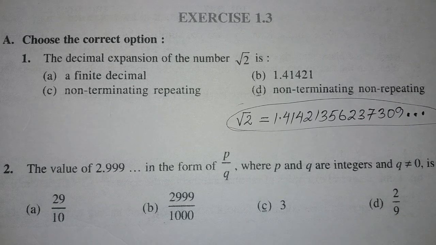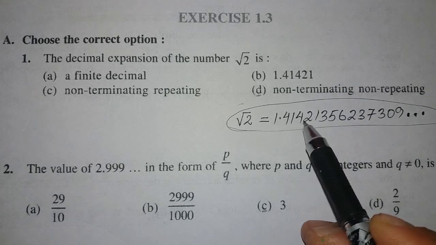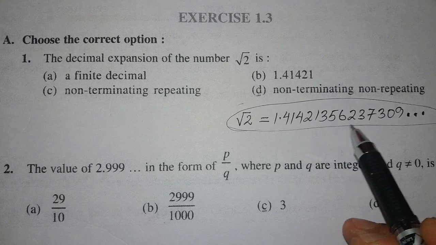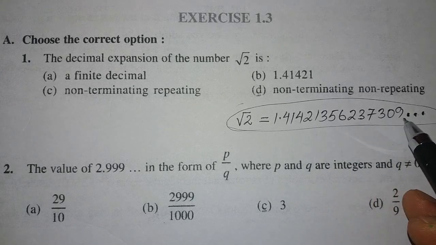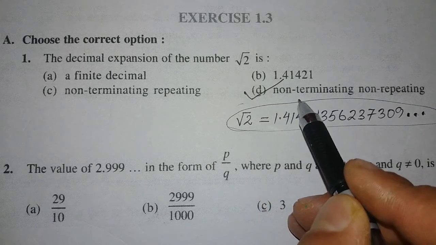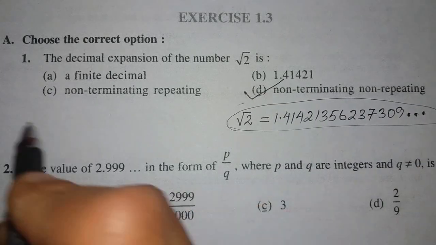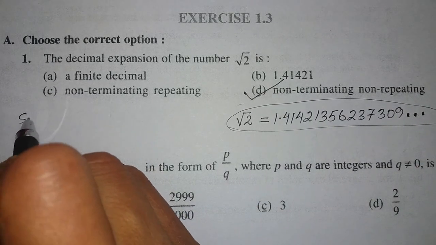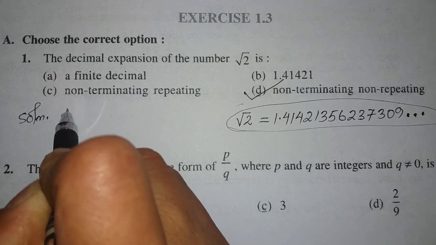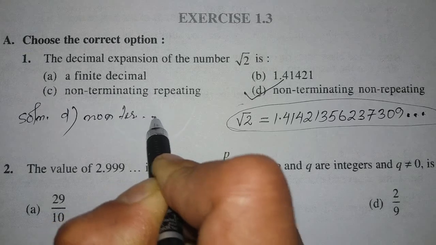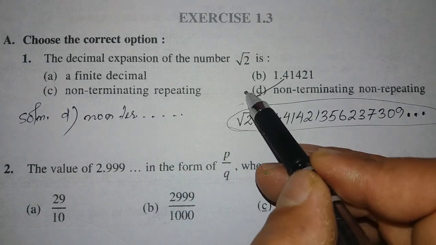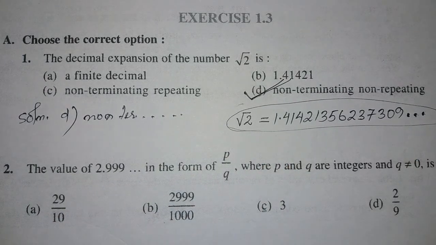So obviously this is an irrational number. Here it is non-terminating, it does not end, and moreover it does not repeat. So the answer is non-terminating, non-repeating. This is the correct option.